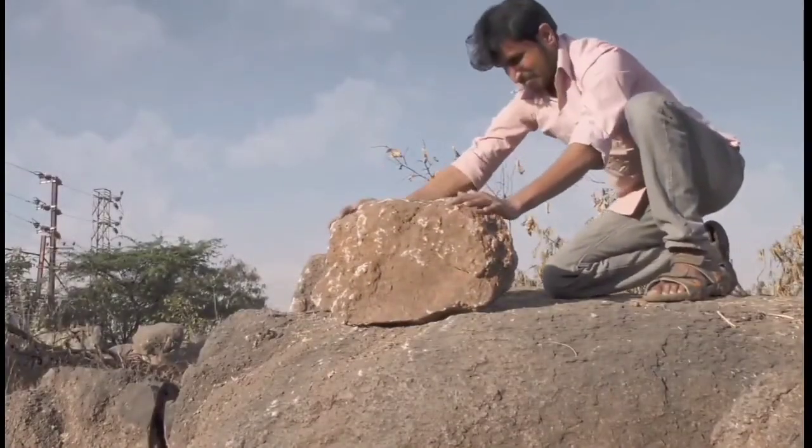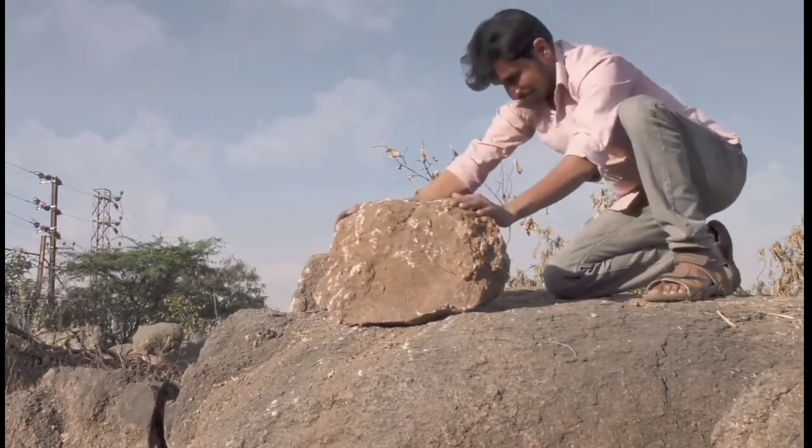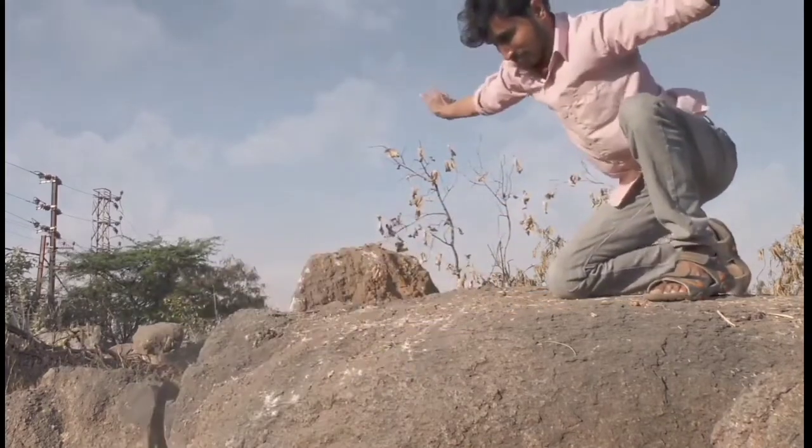For example, when you try pushing a boulder at rest, it resists motion initially. However, if you exert enough force, the boulder starts rolling.